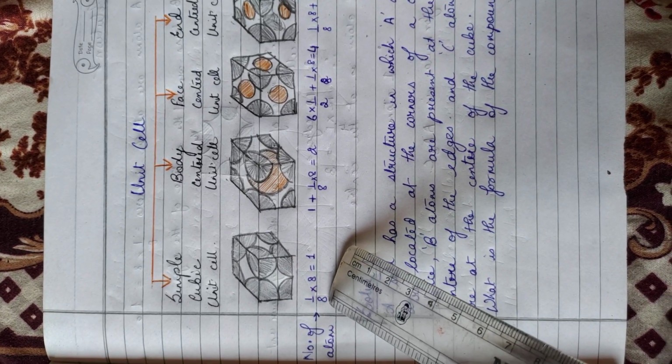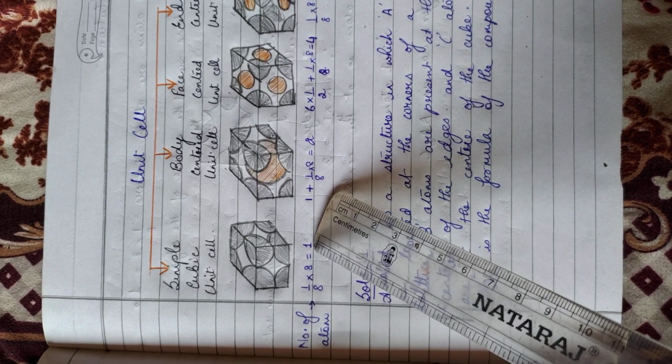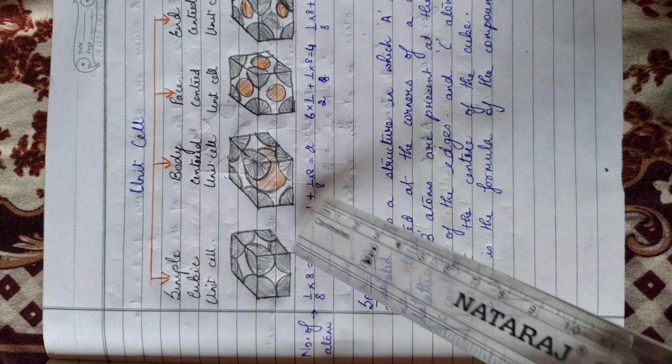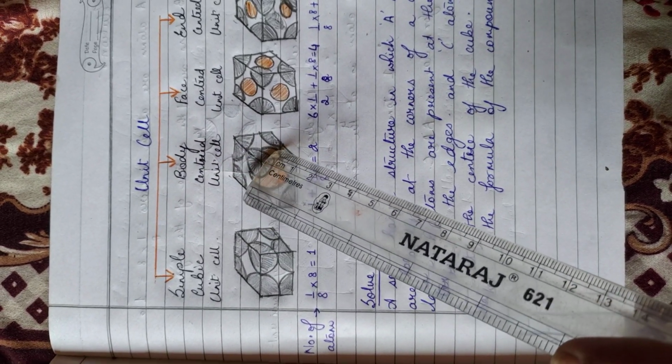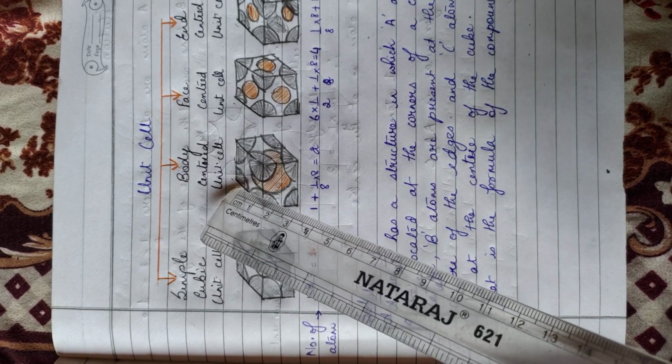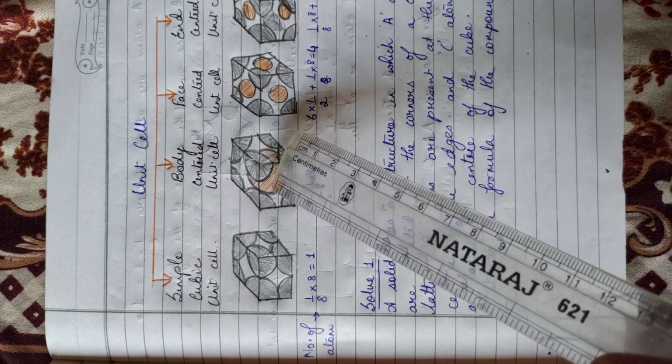If you can understand like this, 1/8 of 8 corners will make up how many atoms? Only one atom. Similarly, in case of body center, a big atom would be there at the center and 1/8 of an atom would be present at the corners. Alright, so how many atoms would be there?